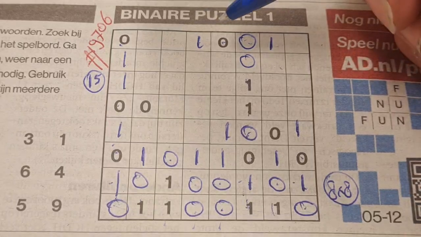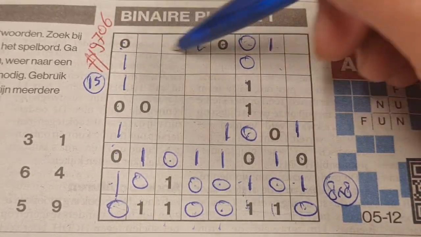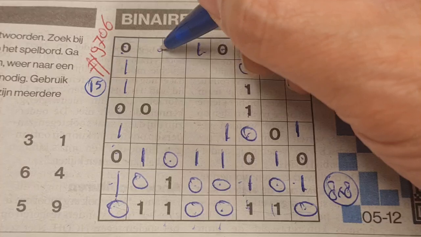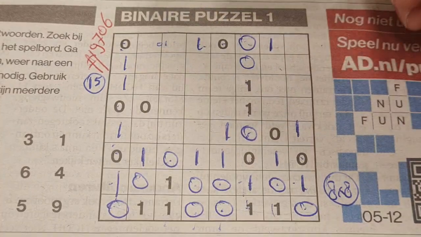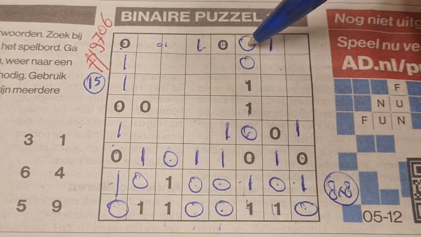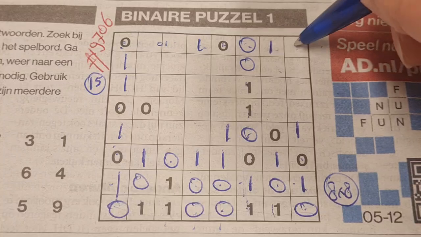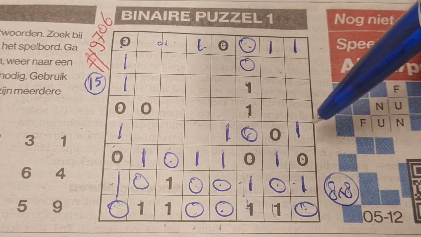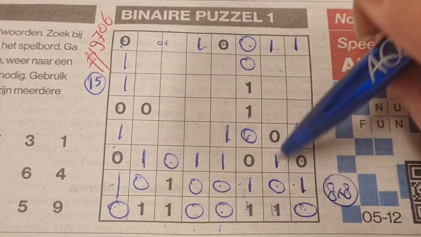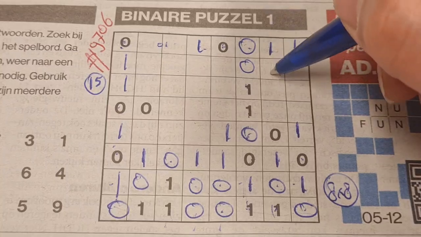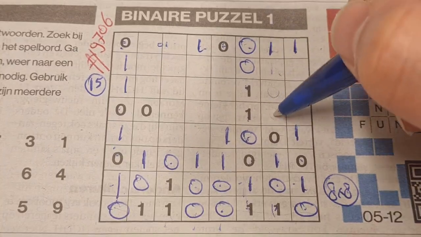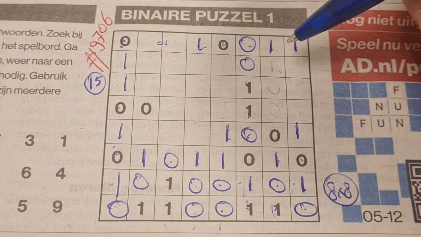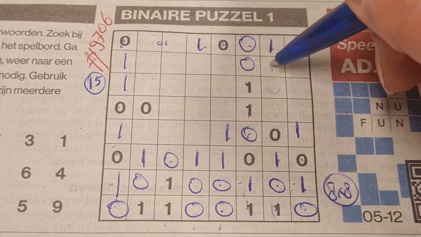Then, let me see. I know between a zero and a one with two empty boxes between, there's always a zero and a one there, but I do not know in which order. So we have the first zero, second zero, third zero, fourth zero. That box should be a one then. Here we have three ones. If I place number 4 here, then we have three zeros in a row in this column. Not allowed. One of the rules. So this can be one.